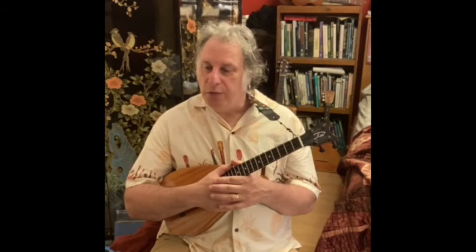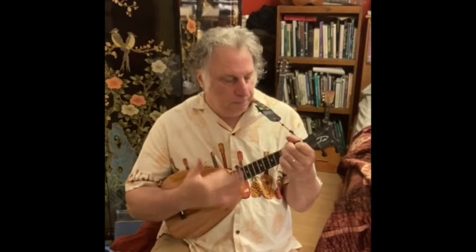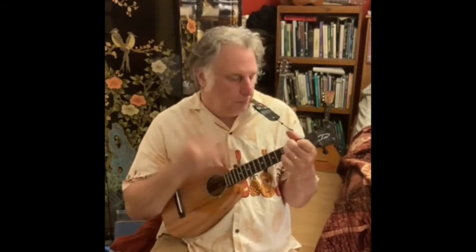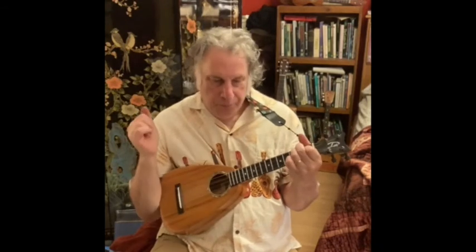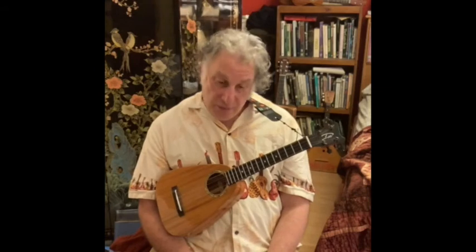A good way to practice G minor is just to go back and forth between D minor and G minor. Just make a little mini song out of it like that. All right, moving on from that, we have in the key of F, A minor. And that's the 3 chord.